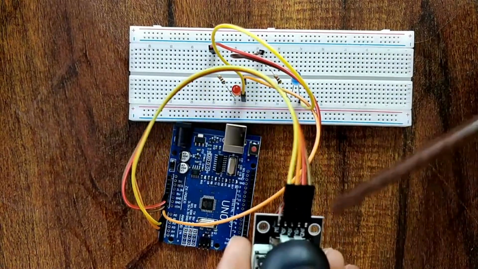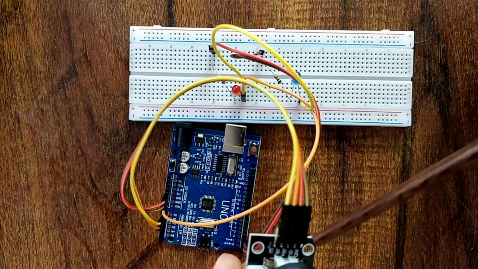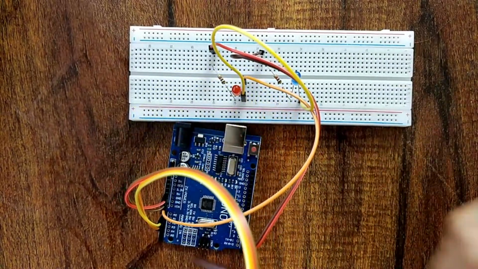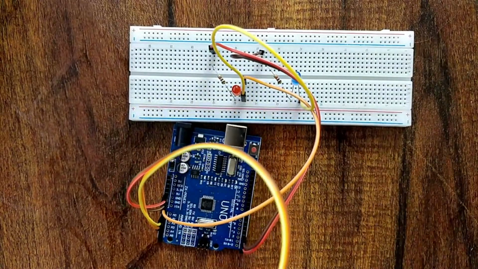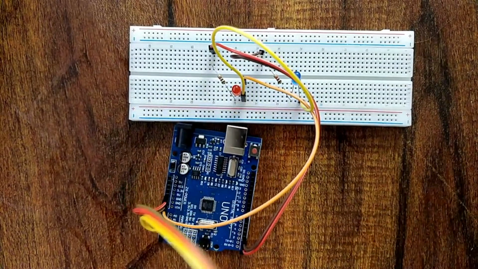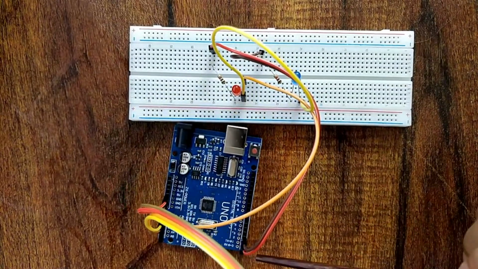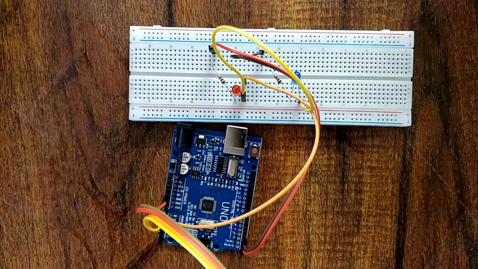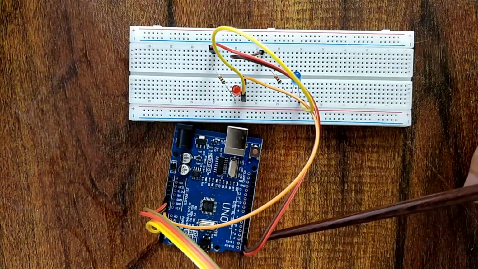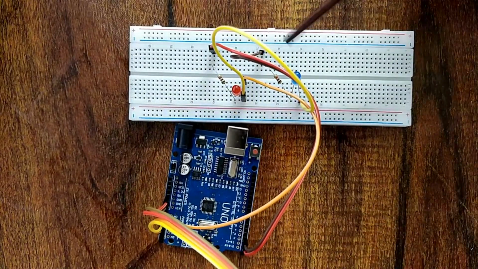Although this VRX is connected, we are not utilizing it. This VRY is taken here on the A0 pin as we saw in the model. Also the digital output is taken from pin number 2 and 3. Pin number 2 is connected to this red wire going to this red LED, and pin number 3 is connected to this blue LED, of course through a resistor.